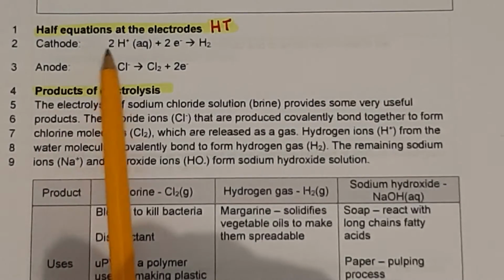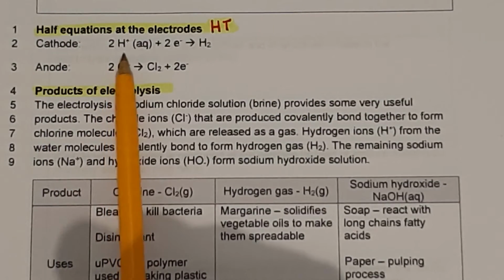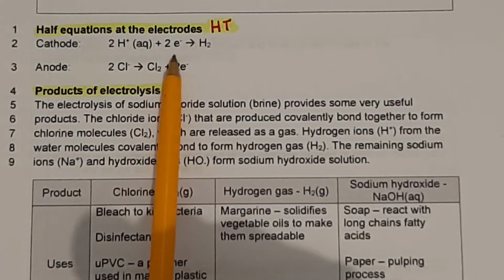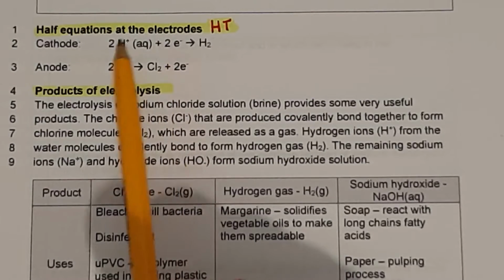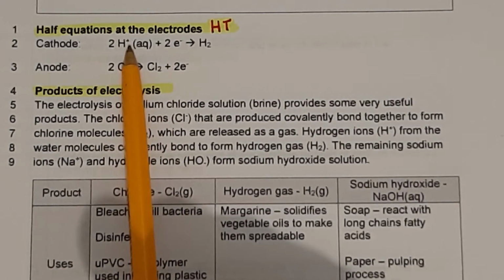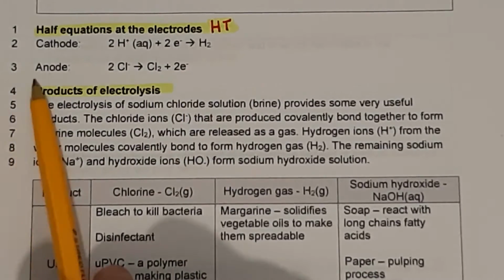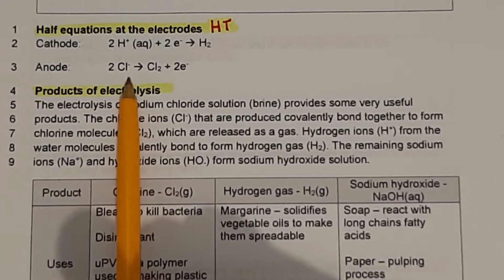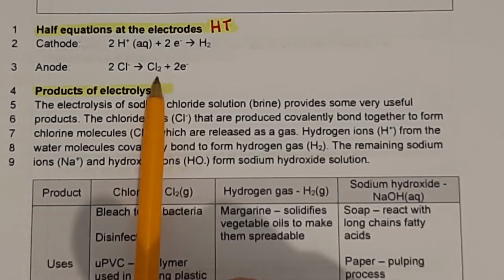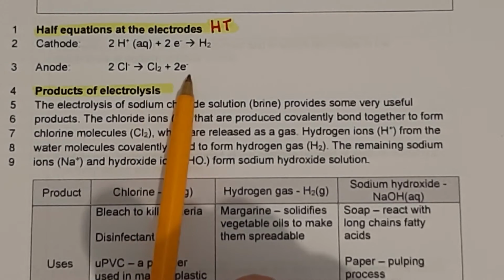So at the cathode we have 2 positive hydrogen ions, which are aqueous, they're dissolved in water. Add to that 2 electrons, because the 2 negative charges will cancel out the 2 overall positive charges we have on the hydrogen, giving us diatomic hydrogen. At the anode we have 2 chloride ions, because it turns into Cl2, and 2 electrons.